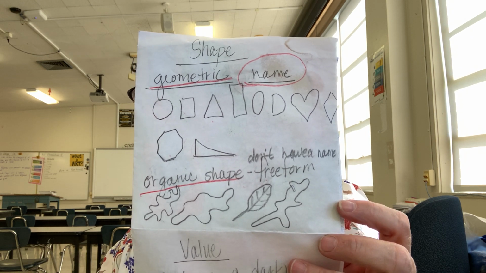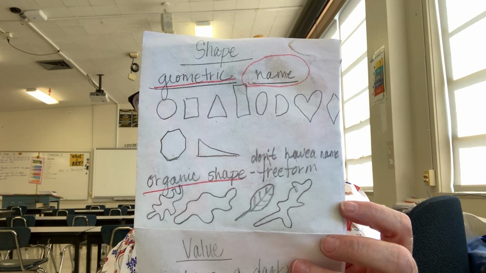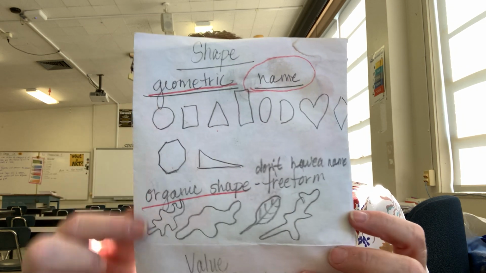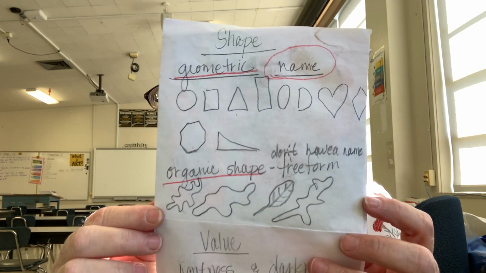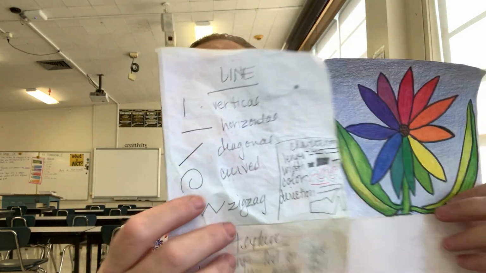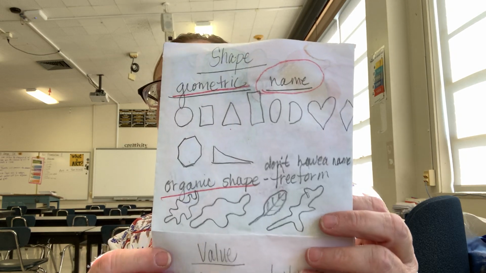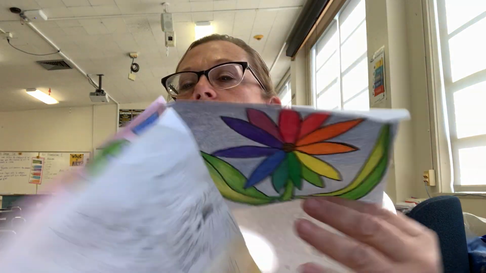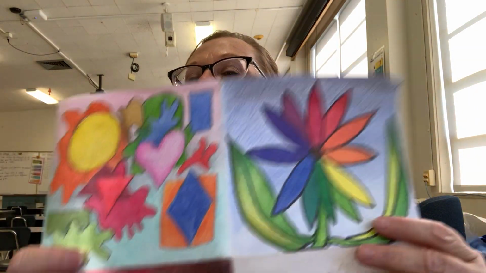So we've got organic shapes and geometric shapes, okay? Now this is what should be on the back. So then we have line and we have shape.